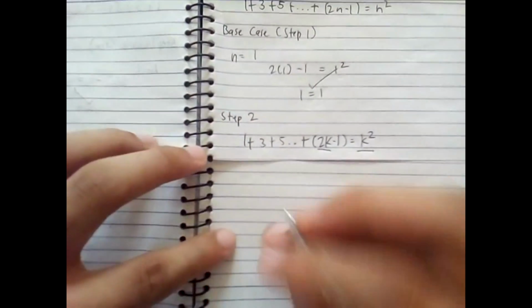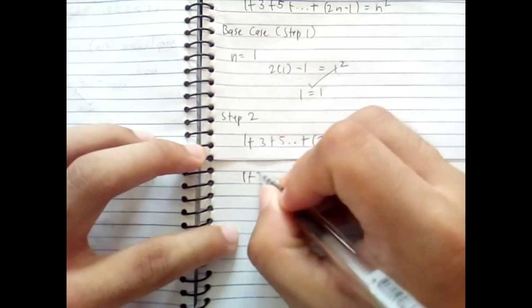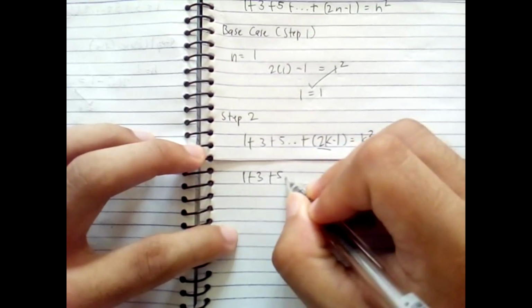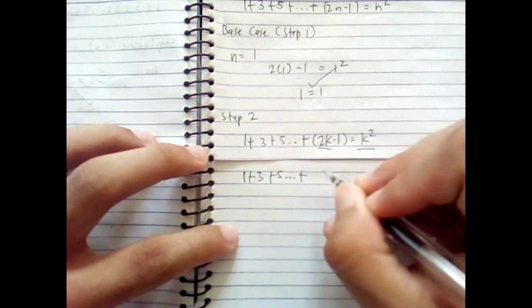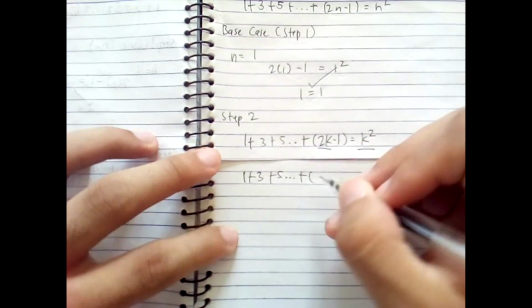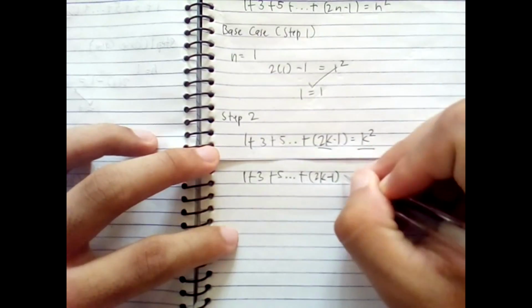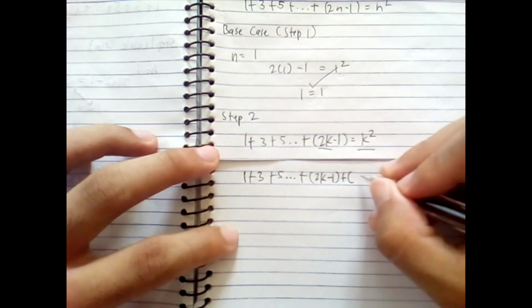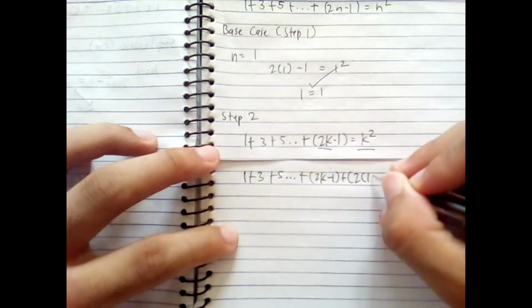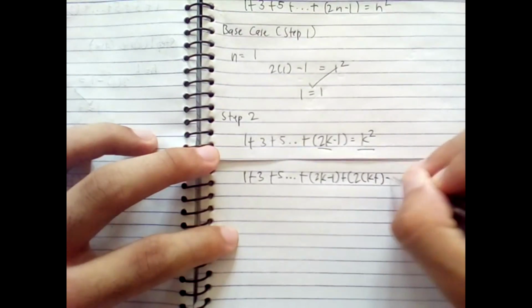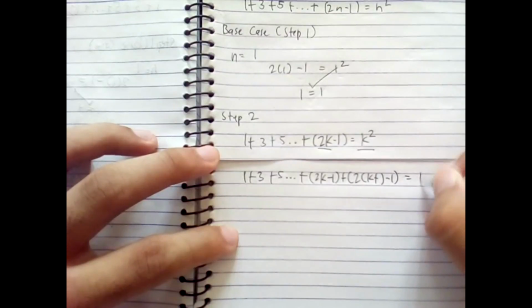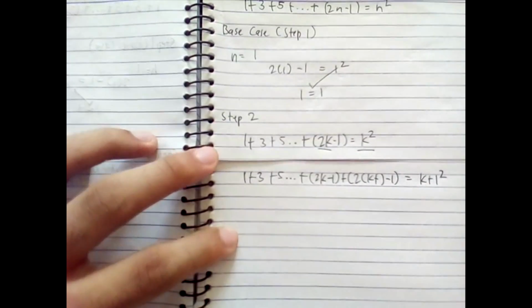After that, we do this. We put plus 1 to all of the k's. So on the left side, we do this: 2(k plus 1) minus 1 is equal to (k plus 1) squared.